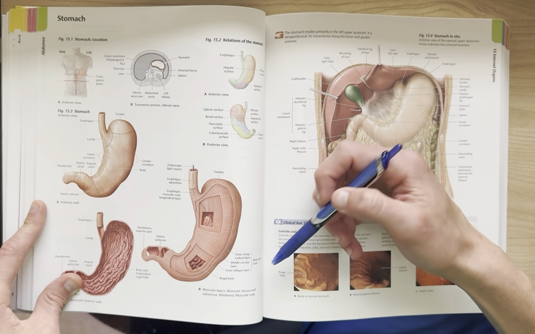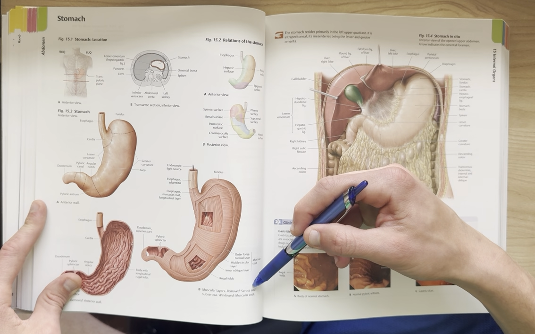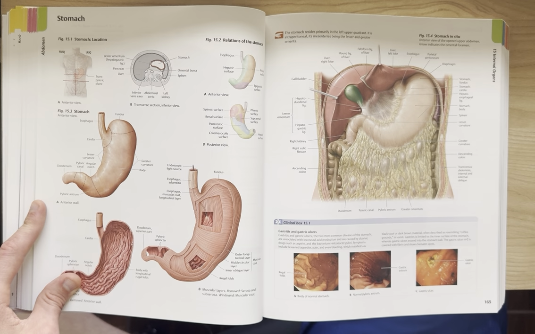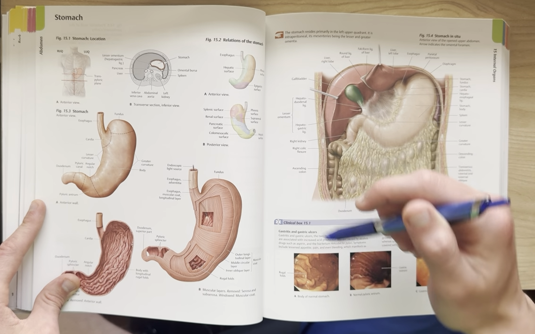So now we've got the anterior wall, or the outer layer. Here we've got the muscular layer, and what's been removed is the serosa and the subserosa, which is basically just the skin of the stomach, if you will.